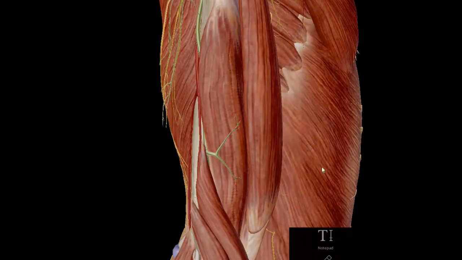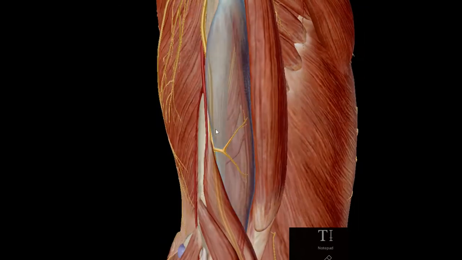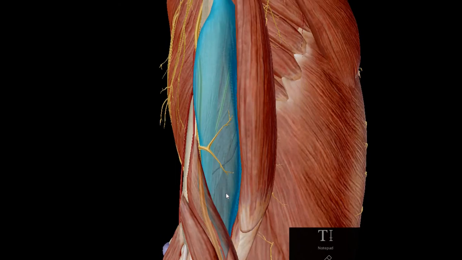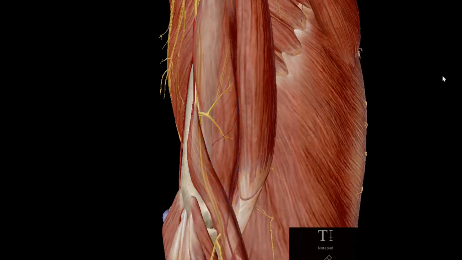So guys, this is a brachialis muscle and this is a brachioradialis. Initially the radial nerve descends, you can see, let me fade it, between the brachialis and the brachioradialis, okay, and later part, while entering in the anterior compartment, it descends between the extensor carpi radialis longus and the brachioradialis.